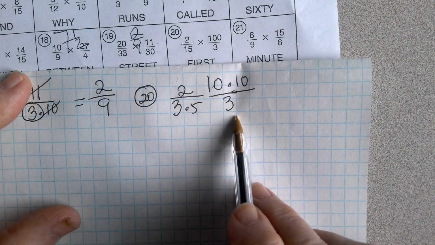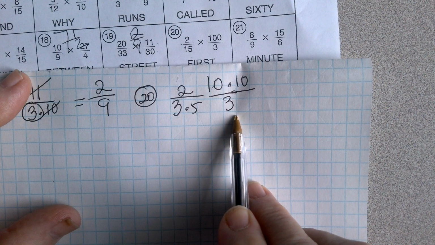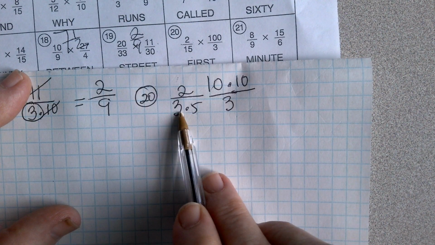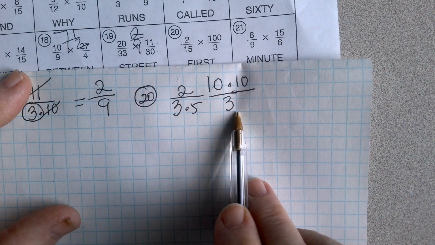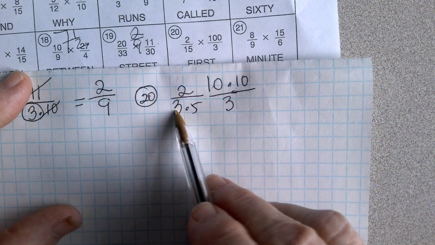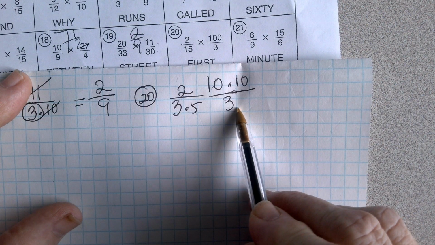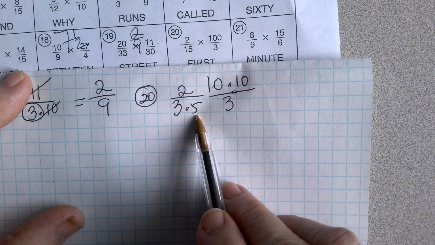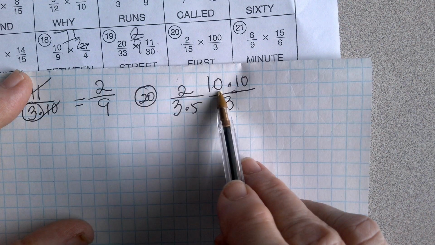Can I cross off the 3 and the 3? Is there a division sign in between the 3 and the 3? No, so I cannot cross it off. Can I cross off the 2 with anything on the bottom? No. What about that 5? Yes. What does the 5 go into? The 5 goes into the 10.